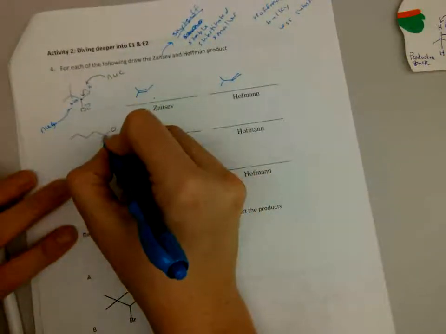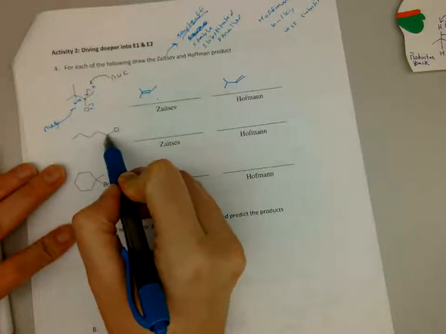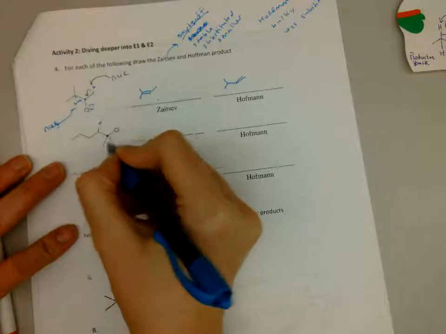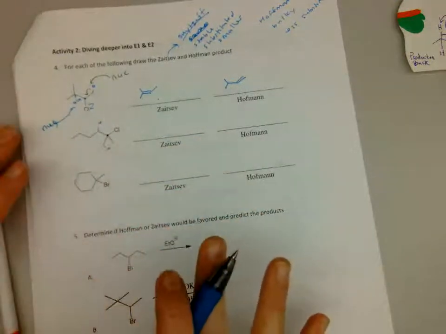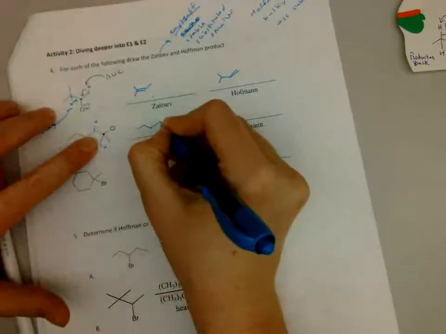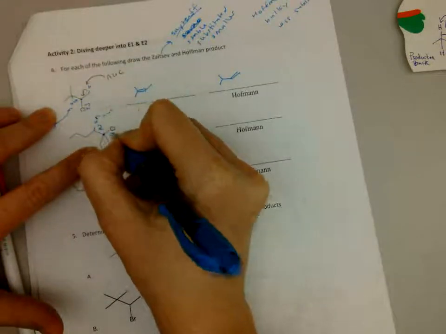So I'm just going to do that for each of them. This is the carbon where the leaving group is attached. So you could either take this hydrogen or this hydrogen. Both of these methyl groups are identical. They would give you the same product, so it doesn't matter which one. The double bond would form here. Your nucleophile, your base, would take this, form this, and your leaving group would leave.